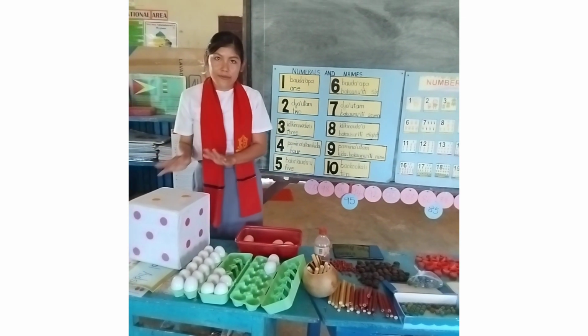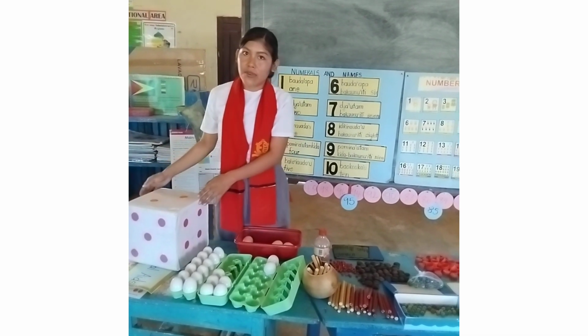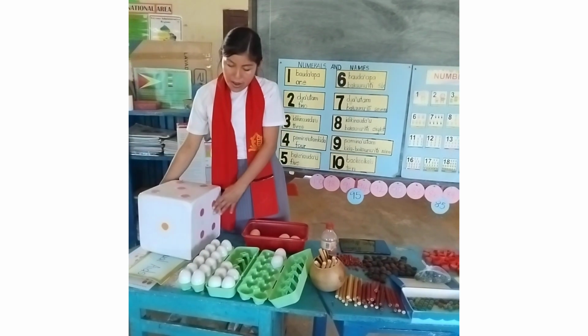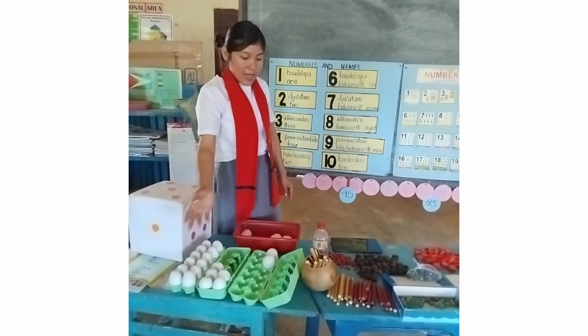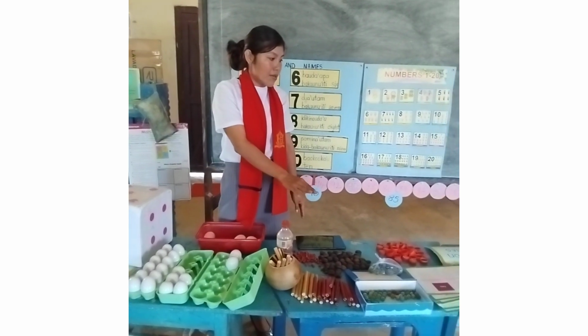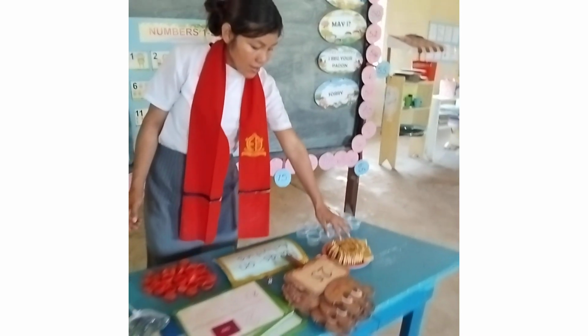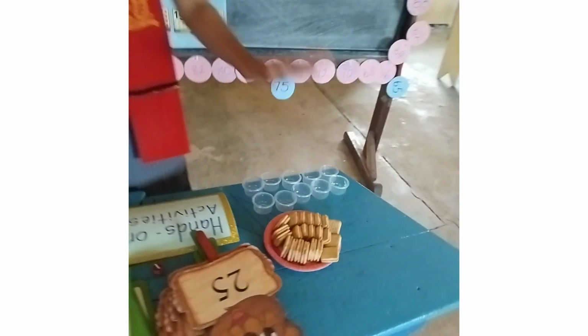So we can have children taking turns in throwing this cube and taking the eggs or the counters, the marbles, and we have here biscuits, snacks here for the little children.